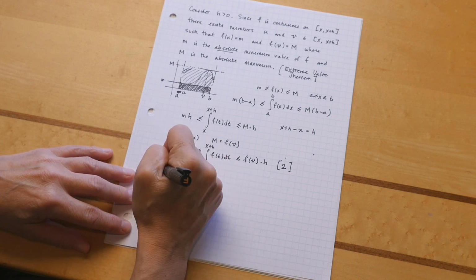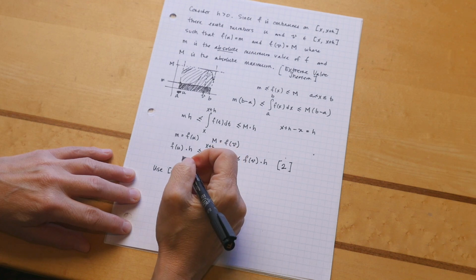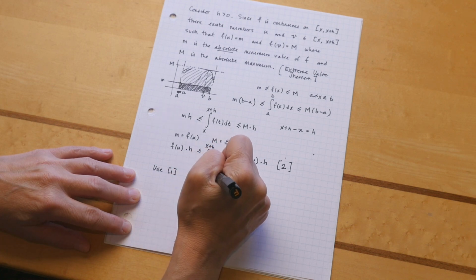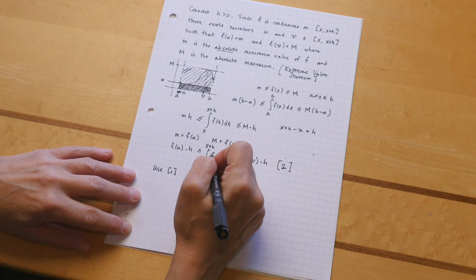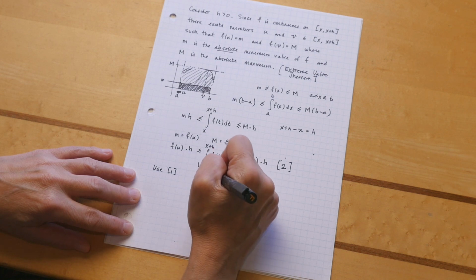Now, I'm going to use 1. That was the equation I labeled earlier. I'm going to use 1 because I know what this is. In fact, that's what equation 1 tells me, that this integral is in fact the g of x plus h. Let me write that down.